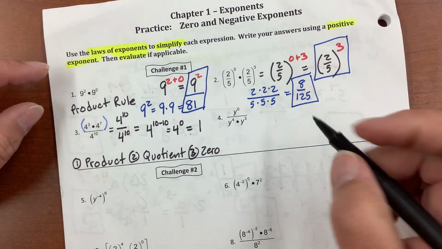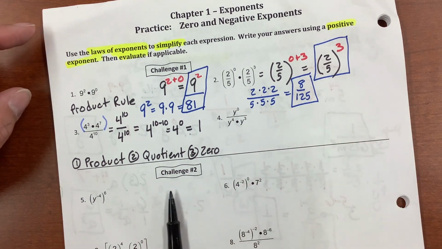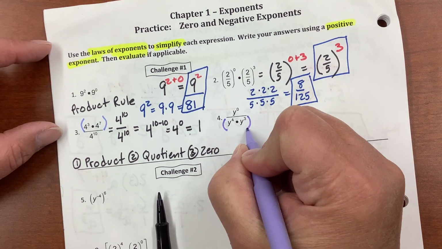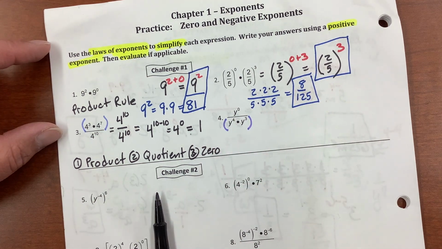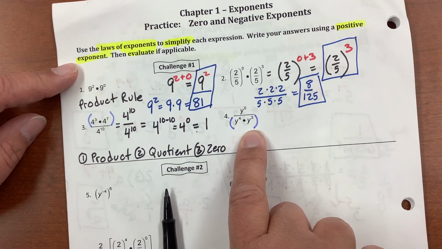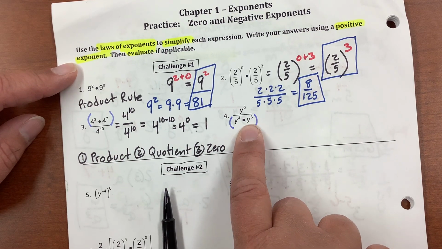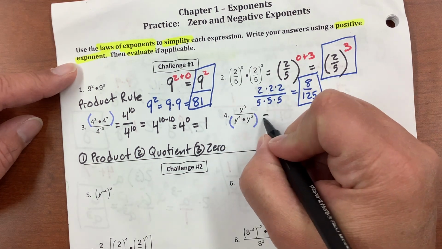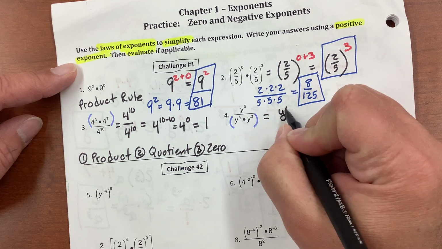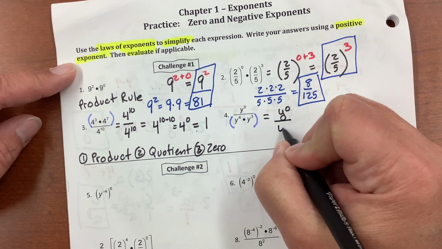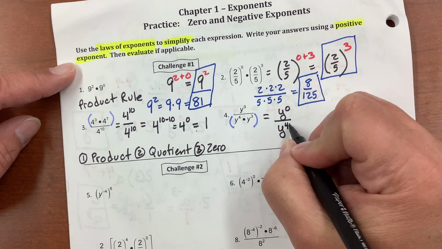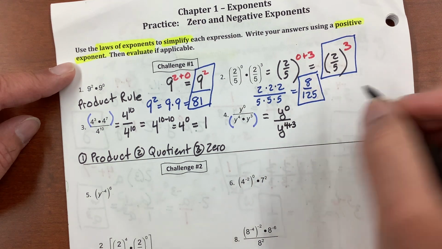So I have y to the 0 power, and that's on the top of the fraction, so nothing's going to happen to that for a while. But I also have this. So do the product rule first, y to the 4th times y to the 3rd, keep the base, add the exponent. So again, nothing's happening on top, y to the 0. Keep this base, add the exponents, 4 plus 3. And that's 7.